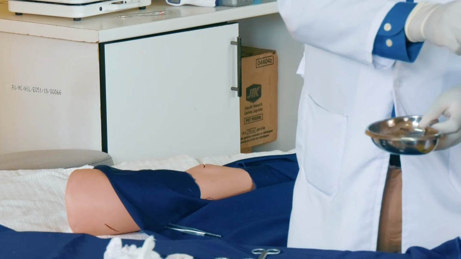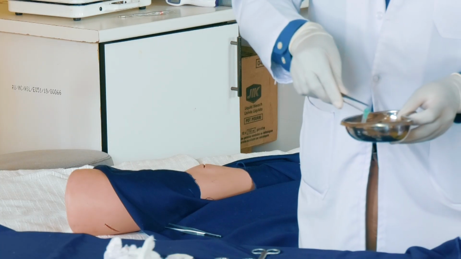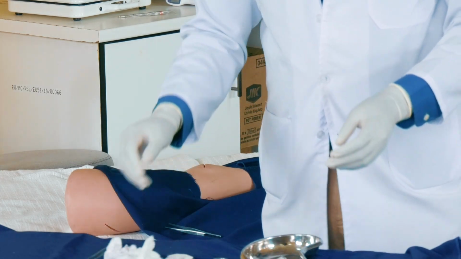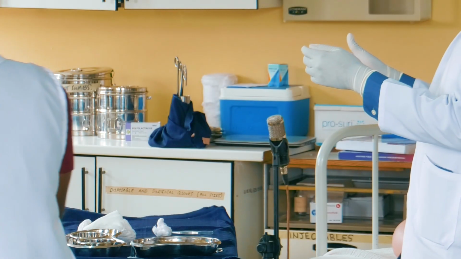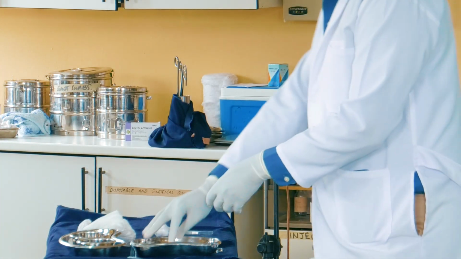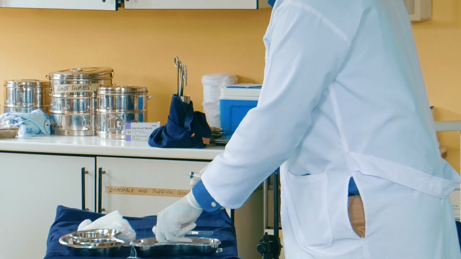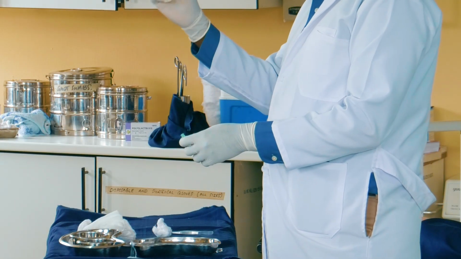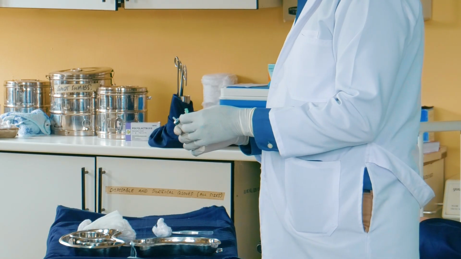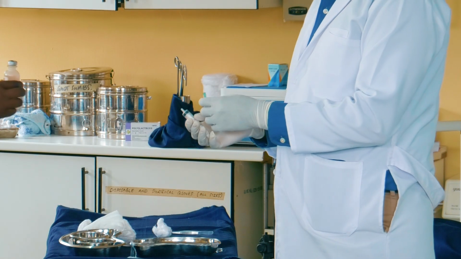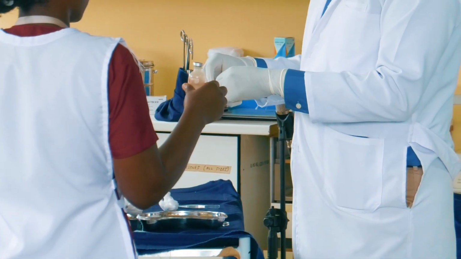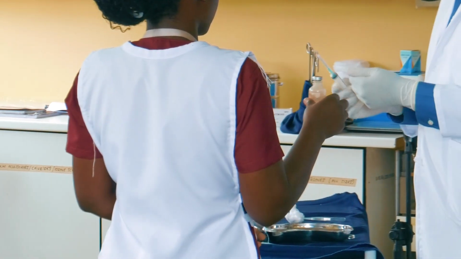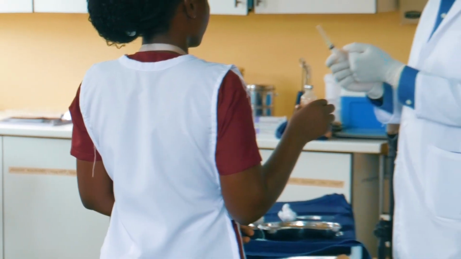Then get lignocaine. The drug is lignocaine that we are using. Before she gives me, she has to show me this is lignocaine. I'll check the expiry date, so that after giving the patient, if the patient reacts, we don't start saying she gave me something else. How do I receive something else? I'm responsible for everything. She has to show me that this is lignocaine.